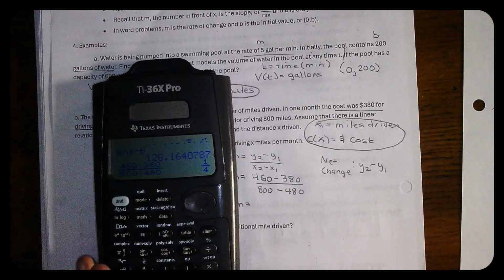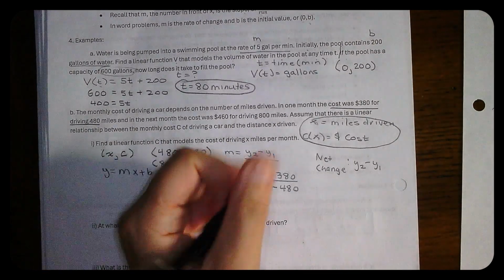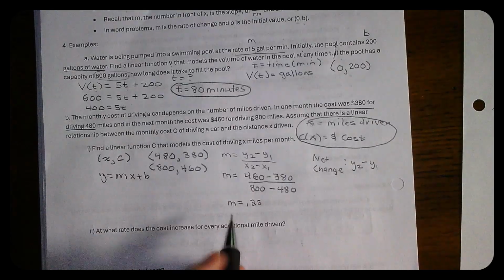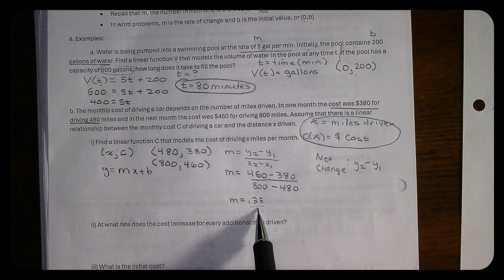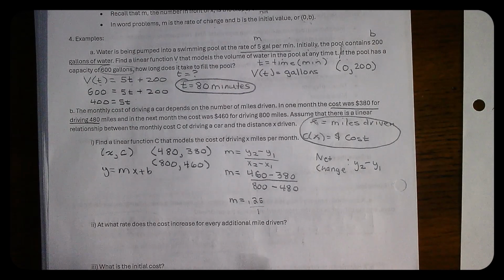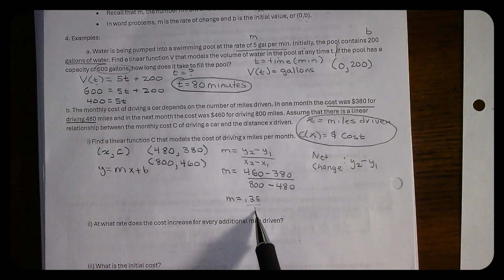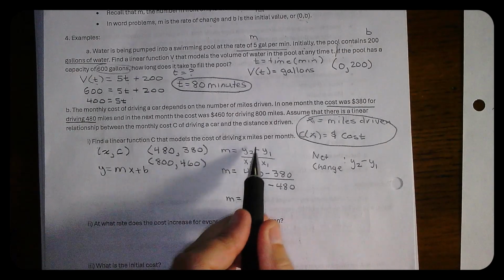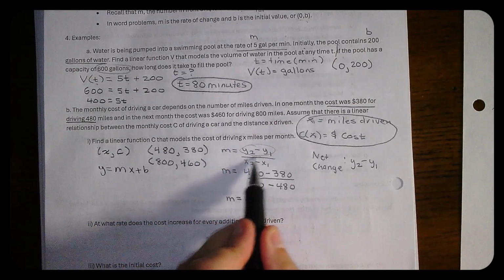And that's 1/4 or 0.25. Now, I like to always make my slope an over 1. So I don't really like 1/4 with word problems. I'd rather have 0.25. Why? Well, what are the units on this slope? The units on slope are always what you see here, y units per x unit.